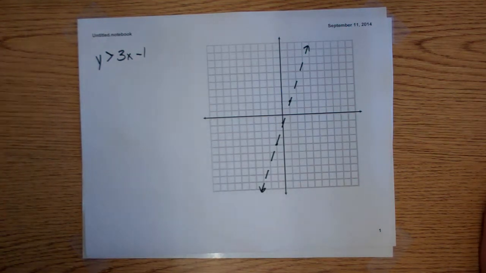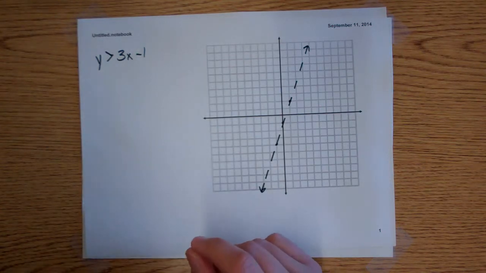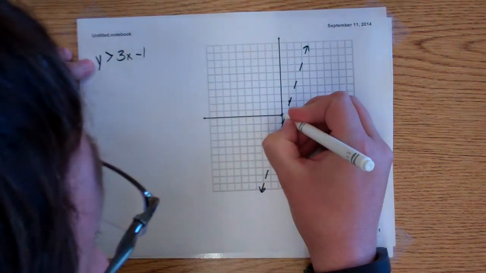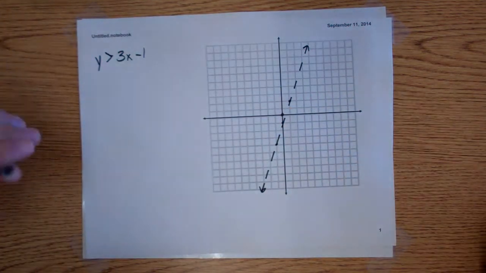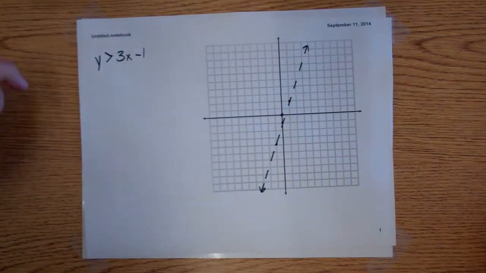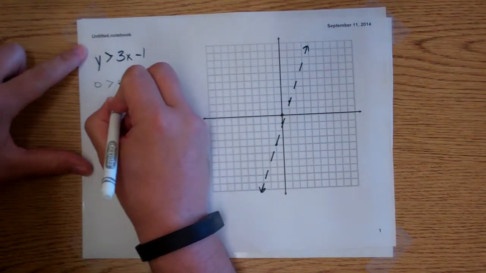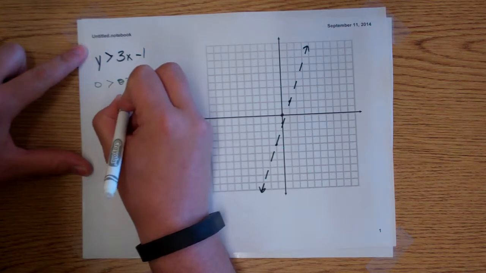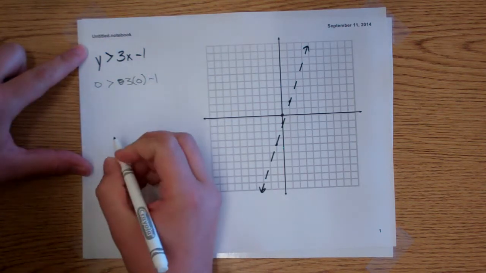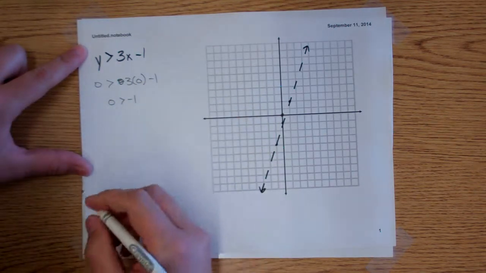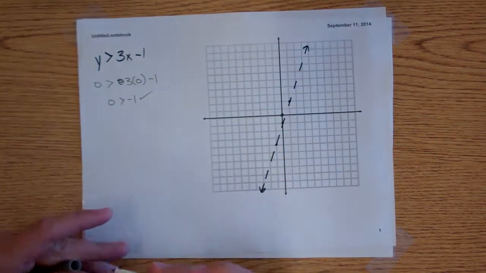Okay? Now your test point that I was talking about earlier. As you can see here, our line does not go through the origin 0, 0. So we can use the origin as a test point. So 0 greater than 3 times 0 minus 1. So that's 0 is greater than negative 1. Is that true? Yes, it is.